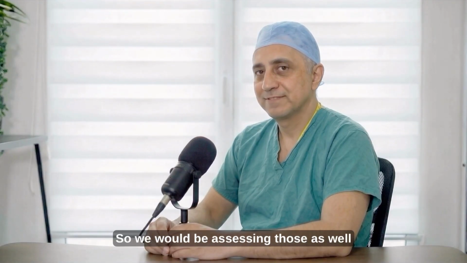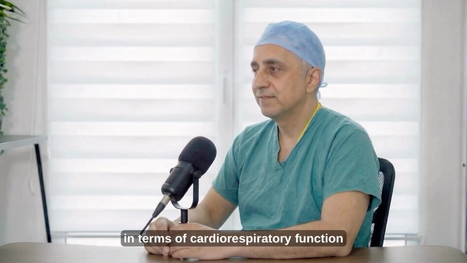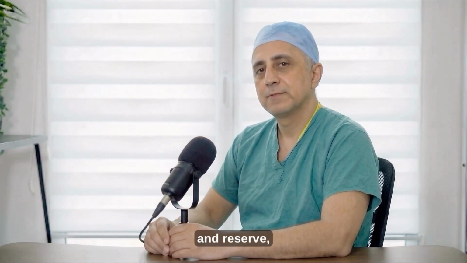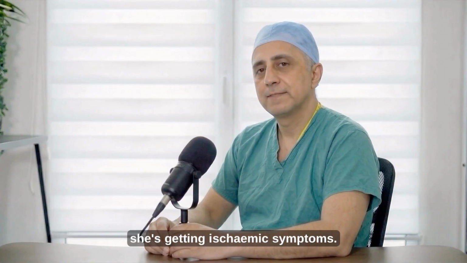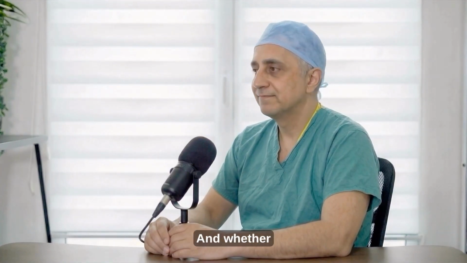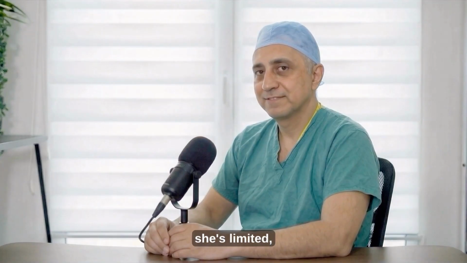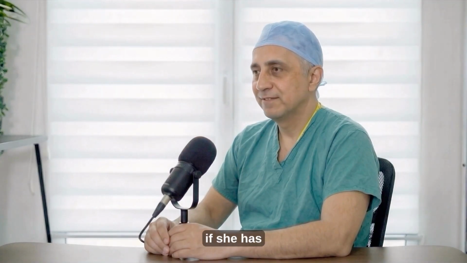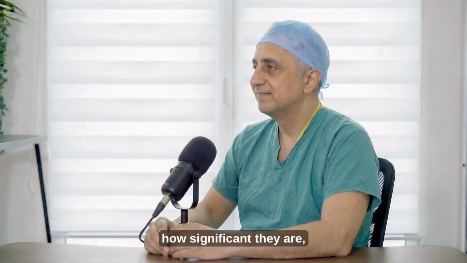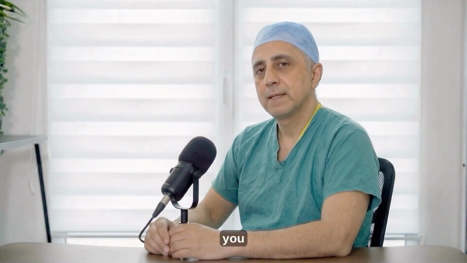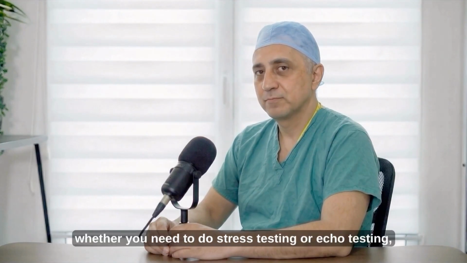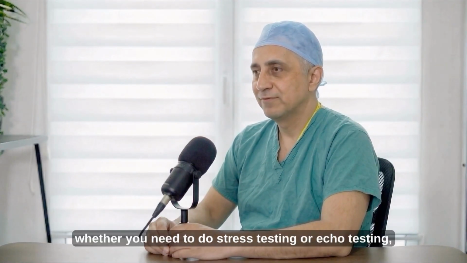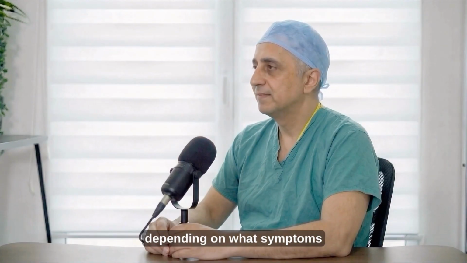So we would be assessing cardiorespiratory function and reserve, how frequently, if any, she's getting ischemic symptoms, and whether she's limited in her function. If she has functional limitations, depending on how significant they are, you would potentially need to assess her cardiac function, whether you need to do stress testing or echo testing, depending on what symptoms she describes.